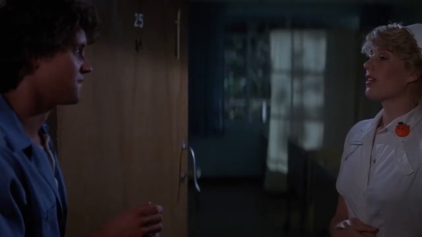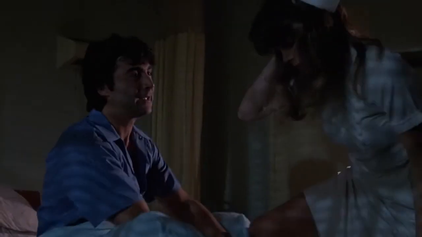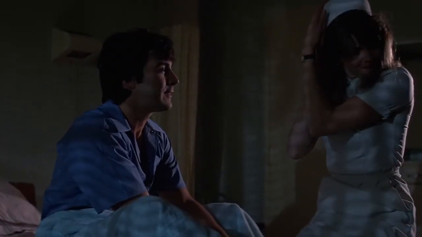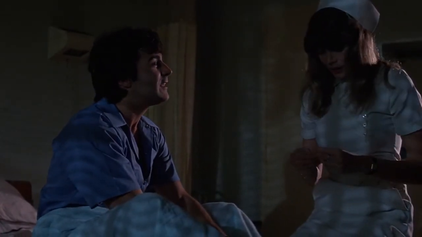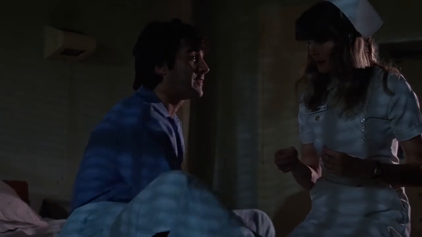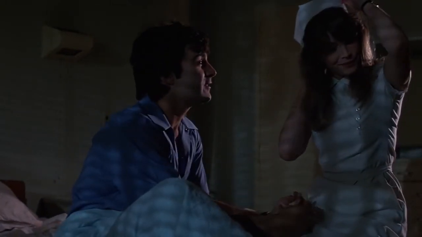We have Jimmy, Laurie Strode's potential love interest, Bud as the token pervert in these movies. There's always one, isn't there? Let's go down to the therapy room. Bud's finger needs a little bit of therapy.